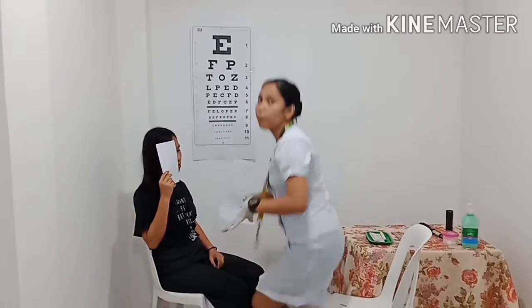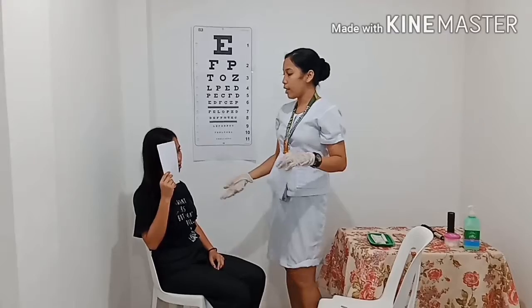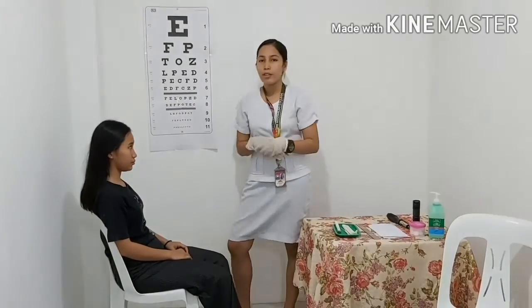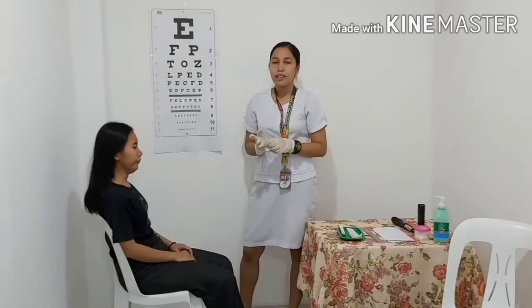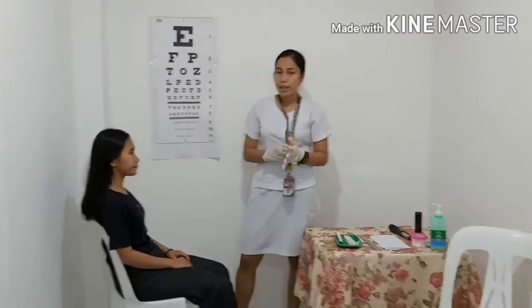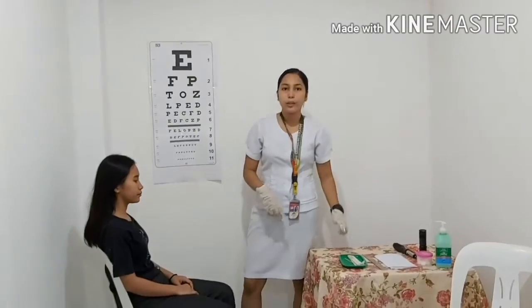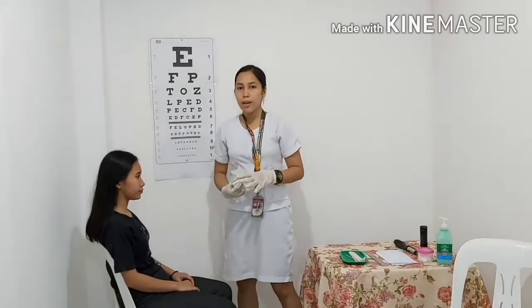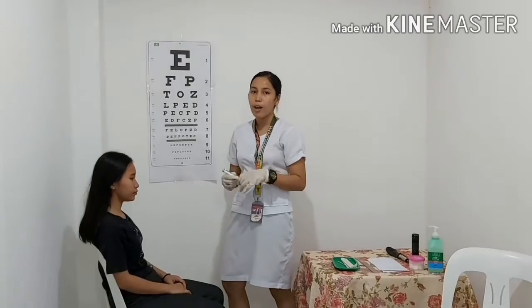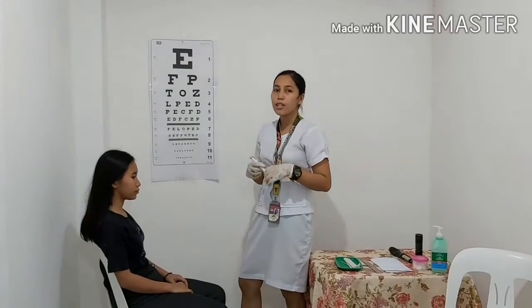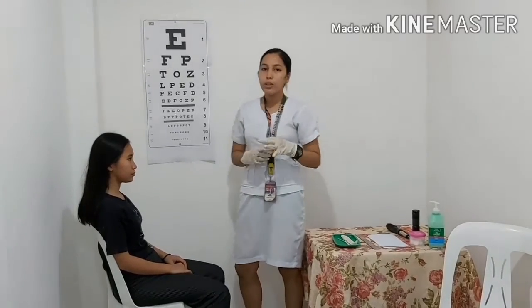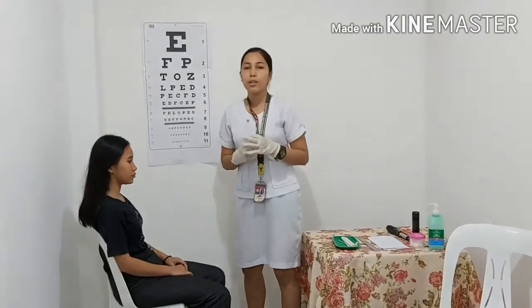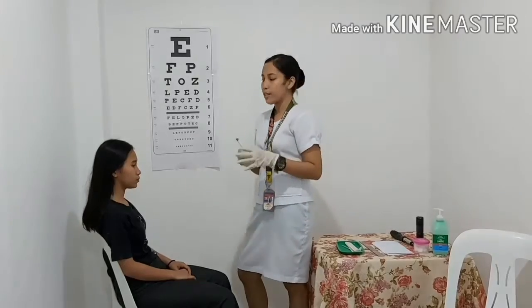Then now, we may proceed to the third section for assessment of the eye, the six ocular muscle test. It is very important to test the six ocular muscles that our eyes have, because they are responsible for the movement of the eye, in which we need to use the six cardinal fields of gaze.